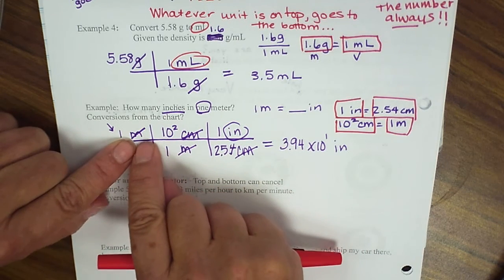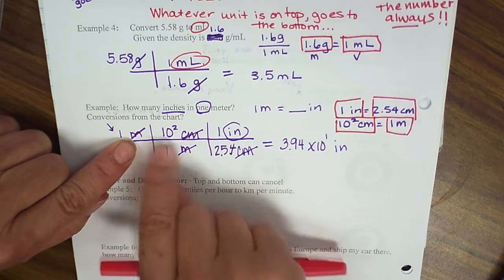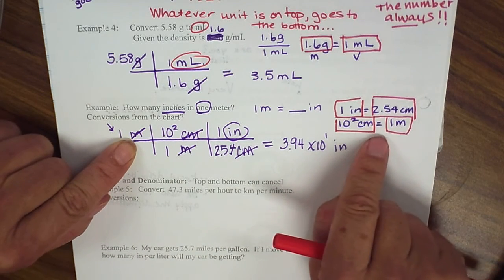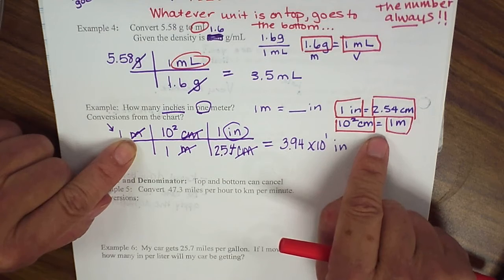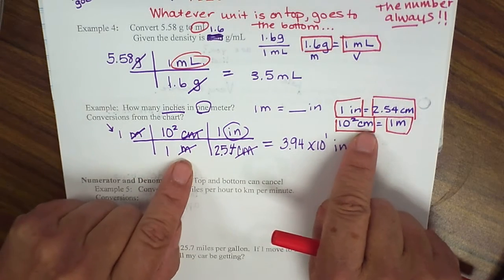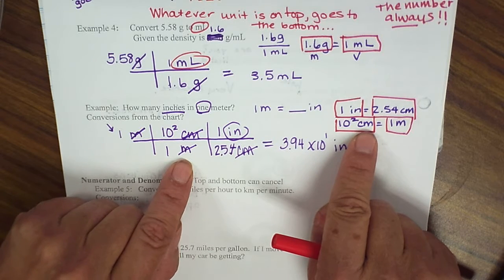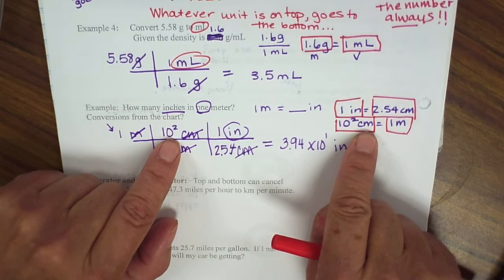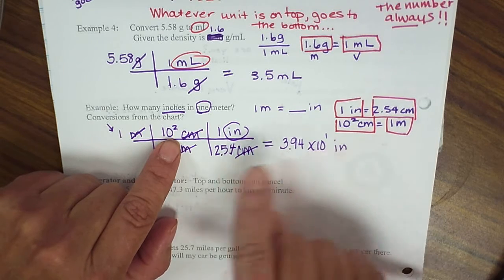Meter, so what unit goes down? Meters. Then I went over and I looked for my conversion that had meters in it. There's only one of them, meters to centimeters. So 1 meter goes down. That means that the other one, 10 to the 2 centimeters, has to go on top. Now, what unit goes down? Centimeters.